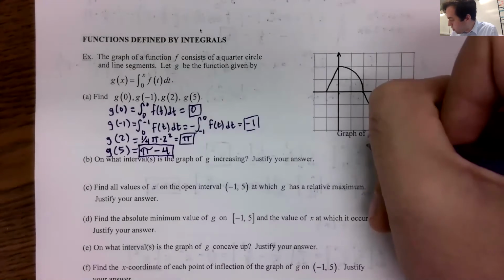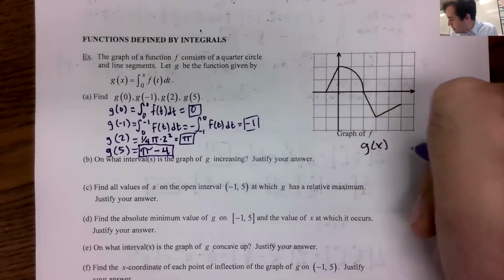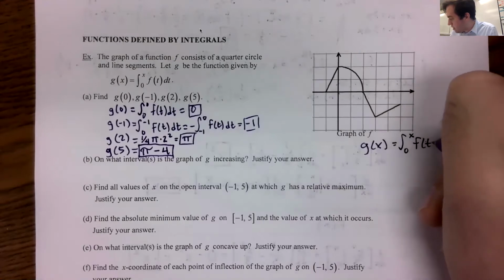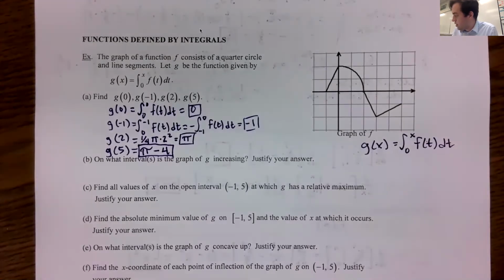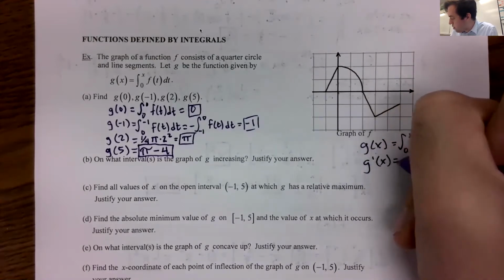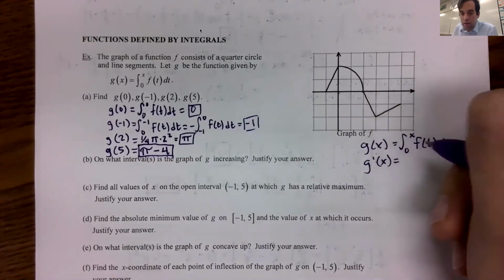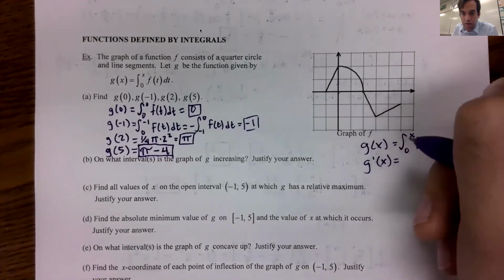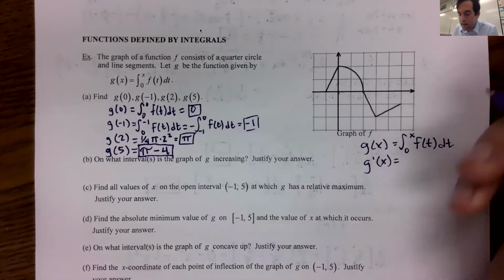So we know that g of x equals the integral from 0 to x of f of t dt. That means that g prime is going to be the derivative of that. Now think about what we've been doing this whole lesson so far. The derivative of the integral, it just means we're going to plug x in for t.